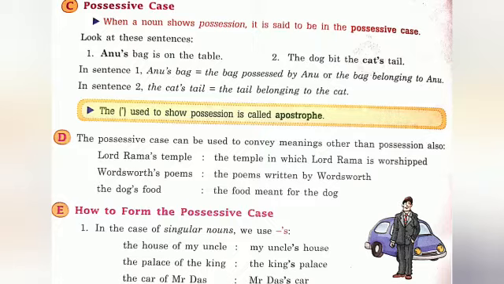Anu's bag is on the table. So Anu has a possession on the bag. That's why we have written here Anu's bag is on the table. The dog bit the cat's tail. Means like cat has a possession on the tail. So cat is possessive case, right?